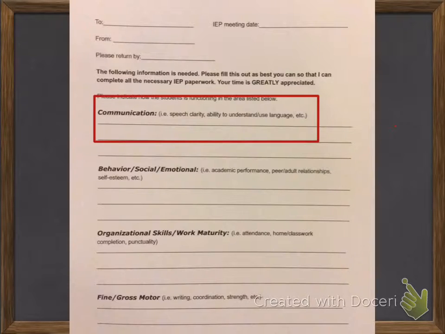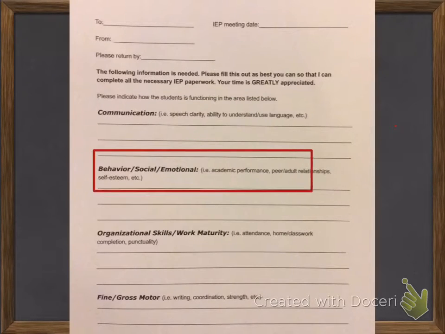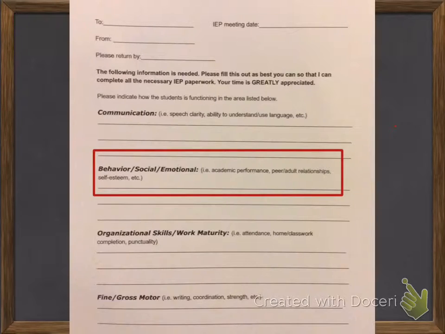Next is the behavior, social and emotional area. We want to know if their behavior interferes with their learning or the learning of others. The social aspect, we want to know if they interact with their peers. Emotionally, we want to know how they cope with different situations and are they flexible with change.